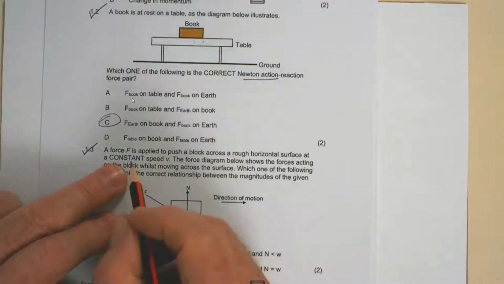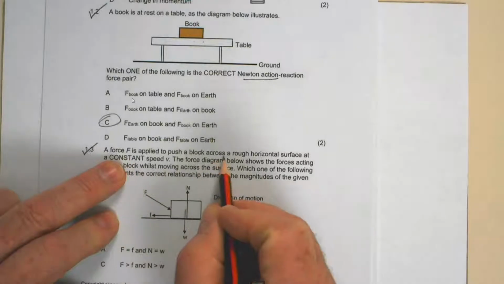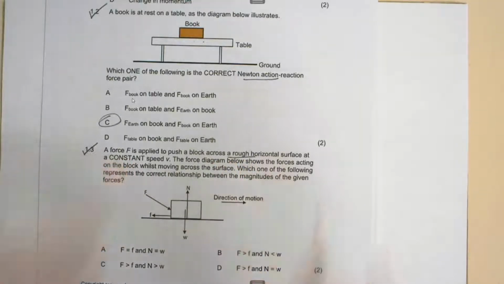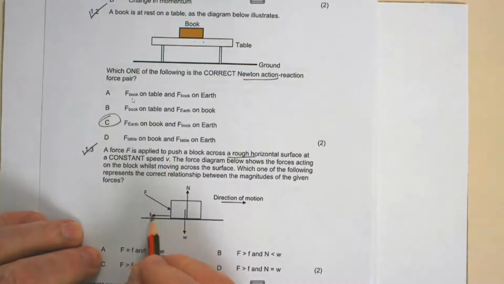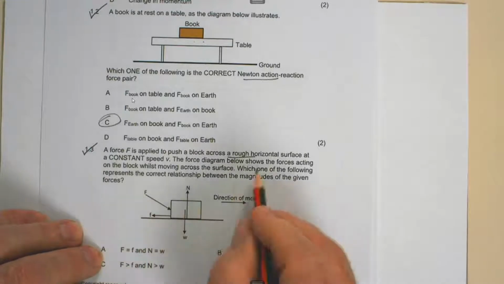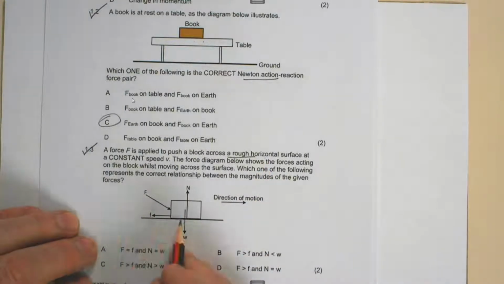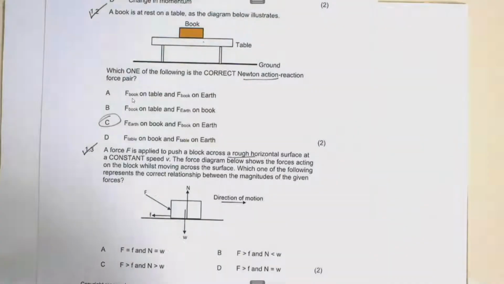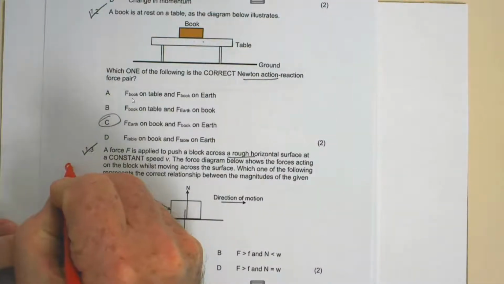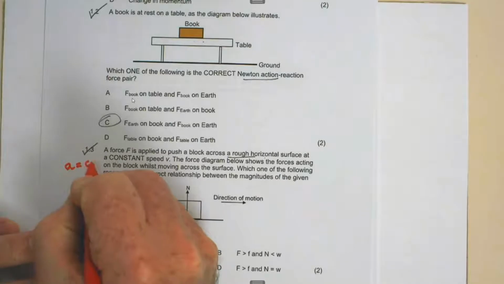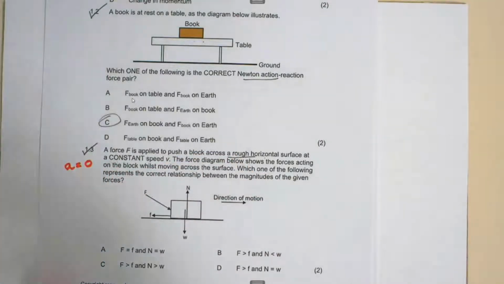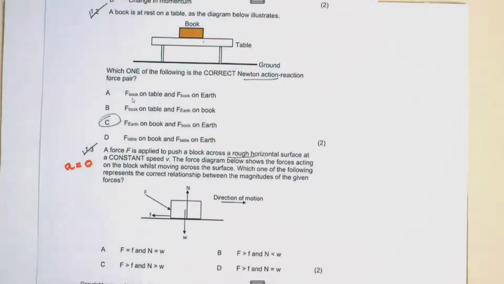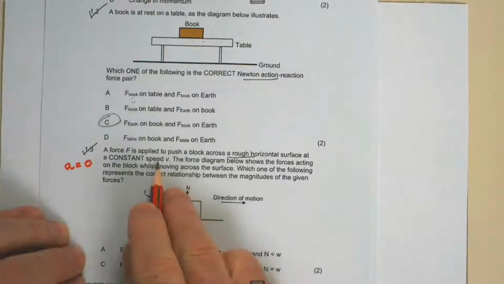Let's look at this one. A force F is applied to push a block across a rough, horizontal surface. Rough means there's a force of friction. Here it sits. Horizontal, okay, fine, at a constant speed. What does constant speed mean? As we said this morning, constant speed means your acceleration is 0. It doesn't go faster, it doesn't go slower, and it doesn't change direction at a certain speed v.